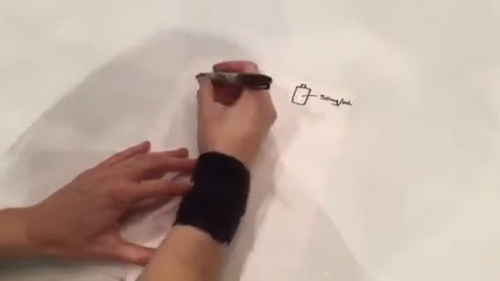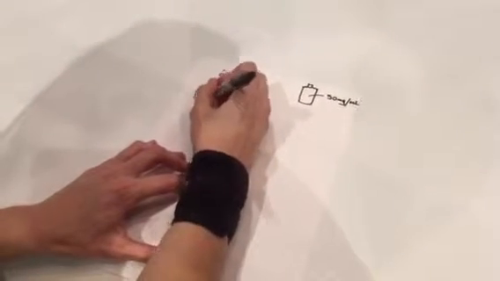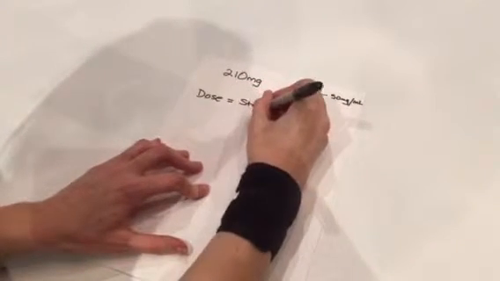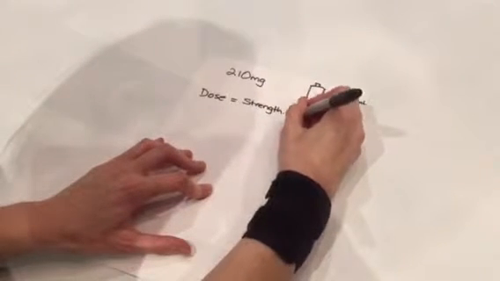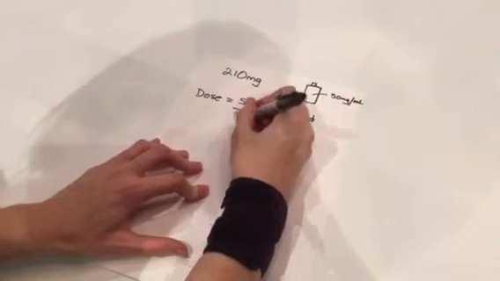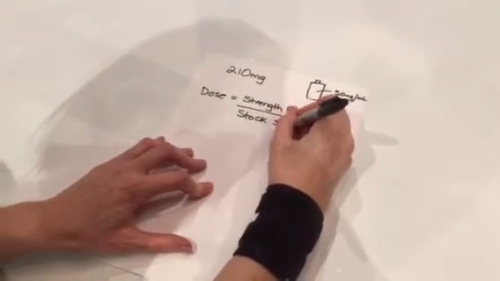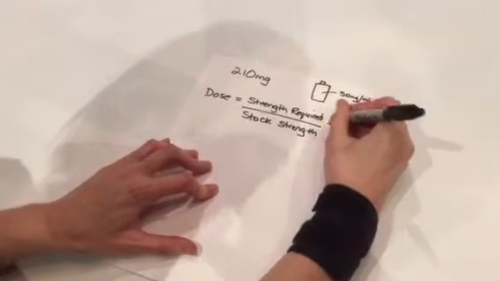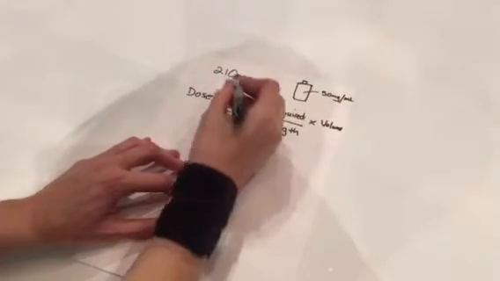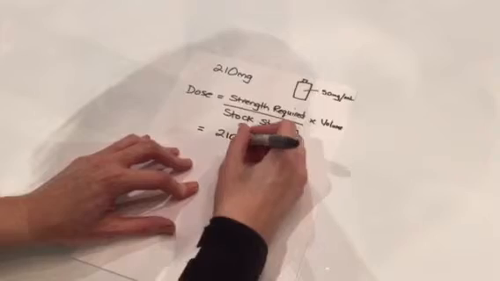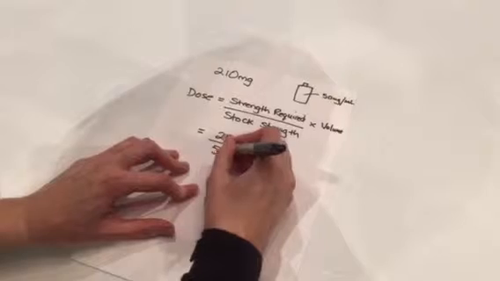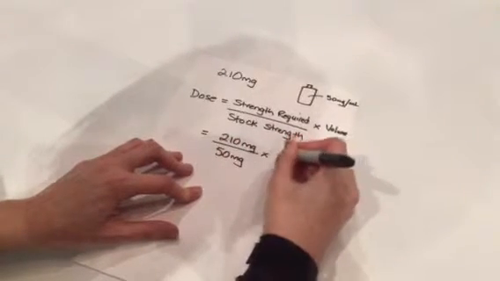We can either look at the formula approach, which means that the dose we're actually going to give is equivalent to the strength required over the stock strength, stock meaning what we have in stock, and all of that times the volume that it is currently in. So in this instance, the strength required is 210 milligrams, and the stock strength, what we have in stock, is this bottle, which contains 50 milligrams in 1 ml.